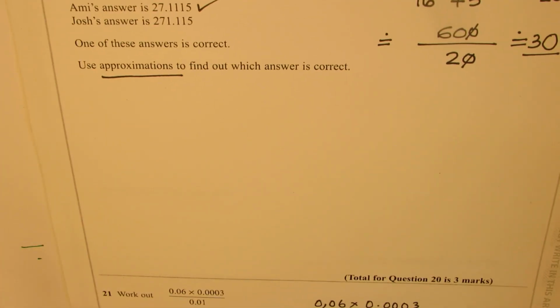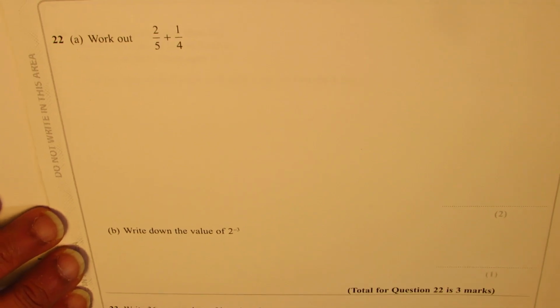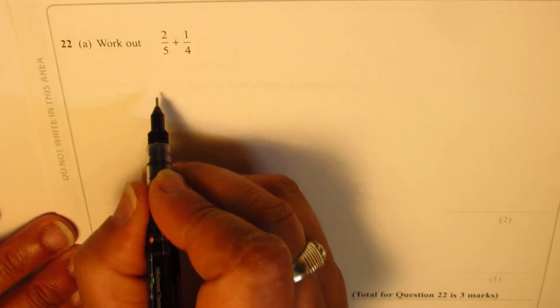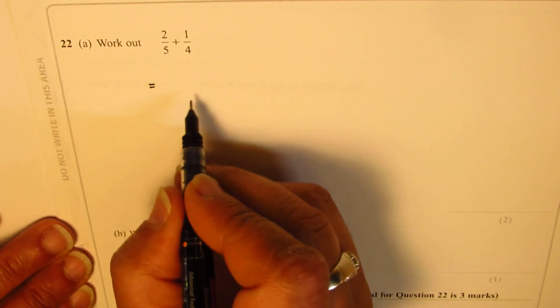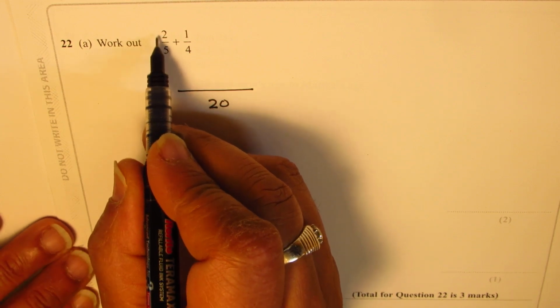Now let's take the next question, which is question number 22. Work out: we have to add the fractions 2 over 5 plus 1 over 4. You take a common denominator, which is 20, right? To make it 20, we have to multiply by 4.